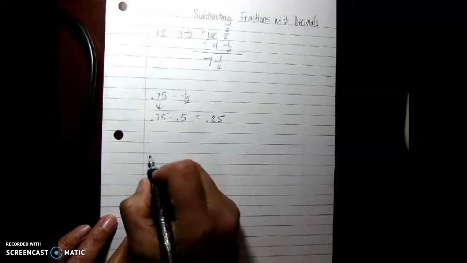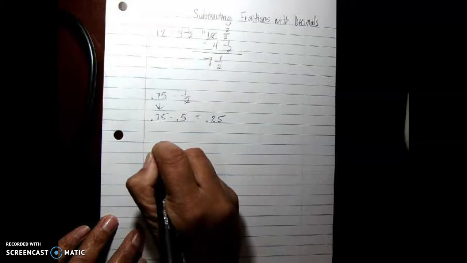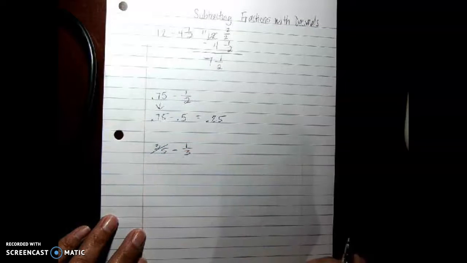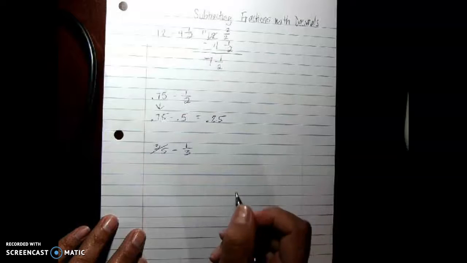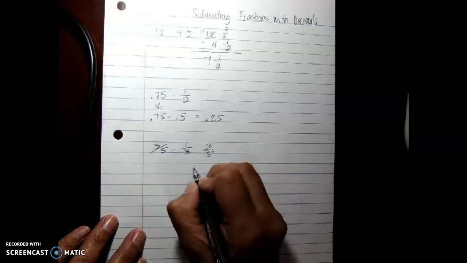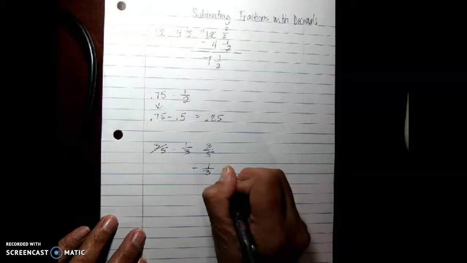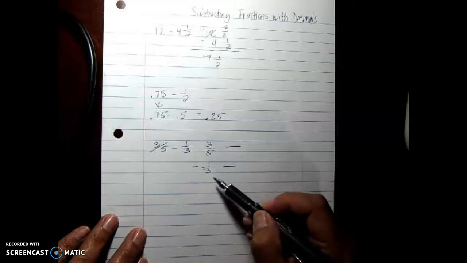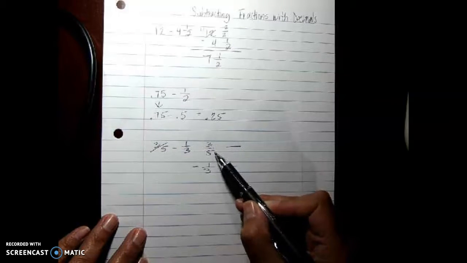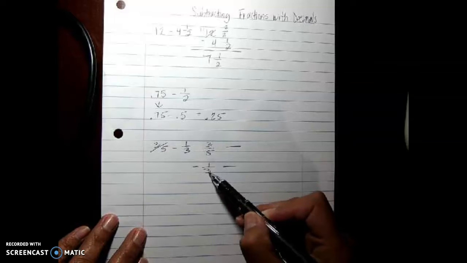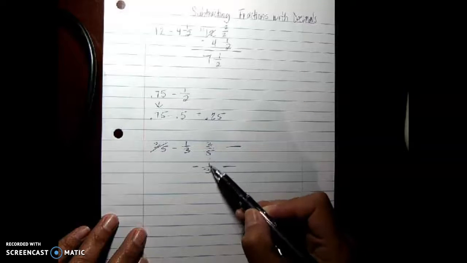All right. 3/5 minus 1/3. Okay, so I have two fractions. And like I said, I like writing my fractions up and down. So 3 over 5 minus 1/3. And I have to make new fractions over here because my denominators have to be the same. This is where you need to know your multiples of 5 or multiples of 3. Okay, you want the lowest common multiple, but if you can't find one, you can always multiply the two denominators together and get the least common multiple or a common multiple.